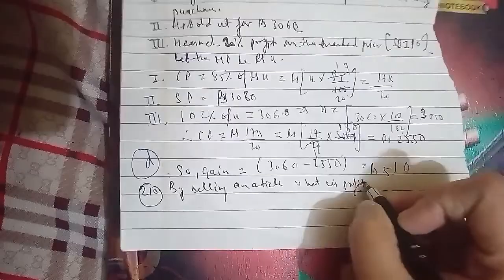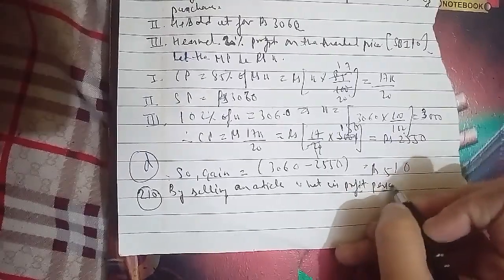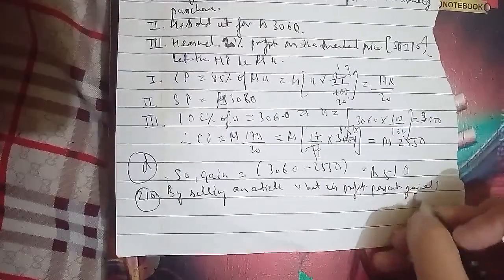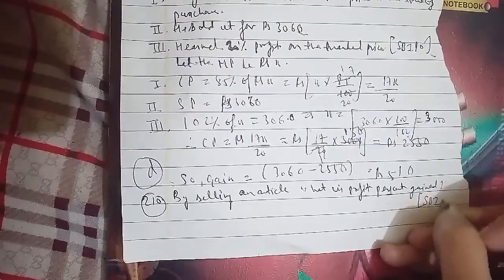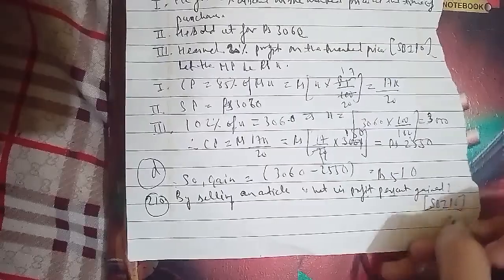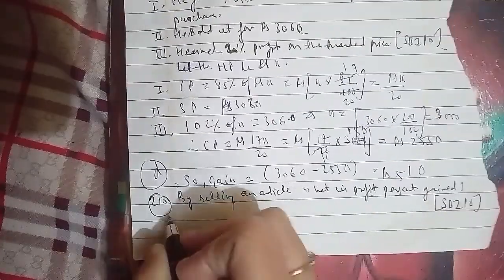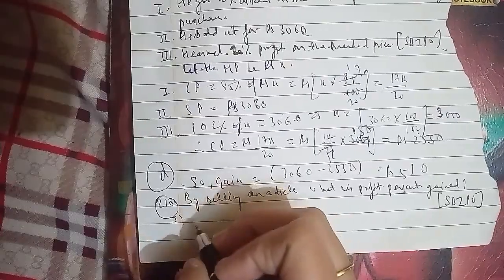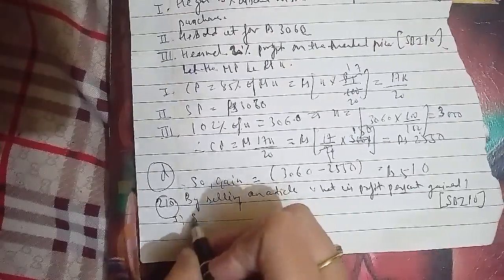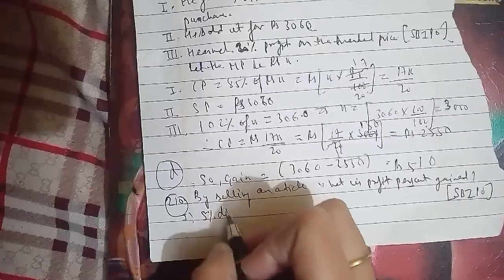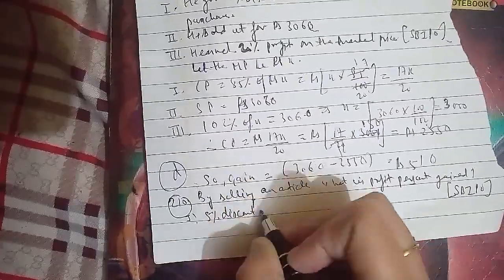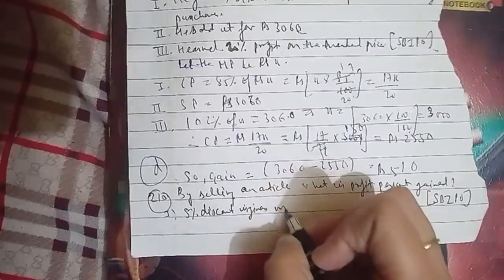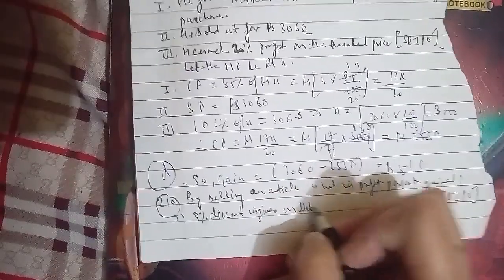This has been asked in the SBI PO question paper. The first statement states that 5% discount is given on the list price.